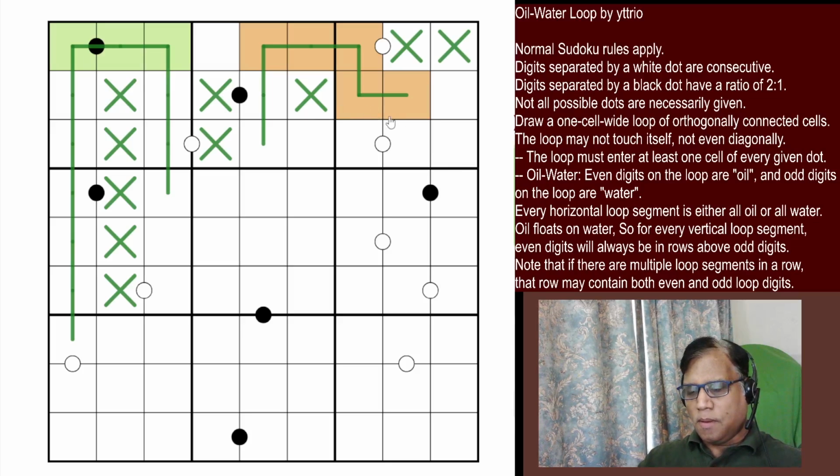What is happening now? This also must be odd now, right? Sorry, what I'm doing. This must also be odd now.